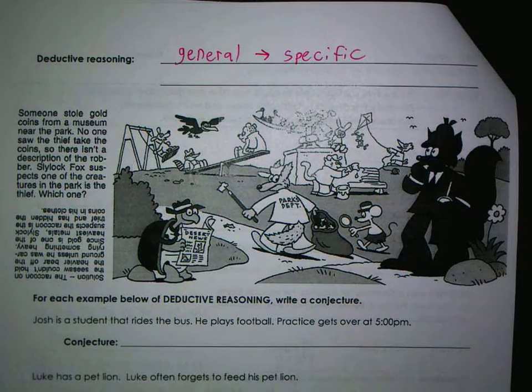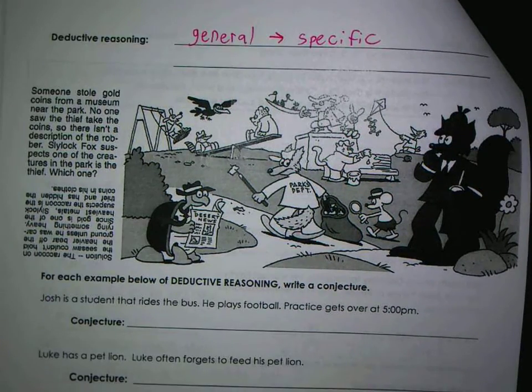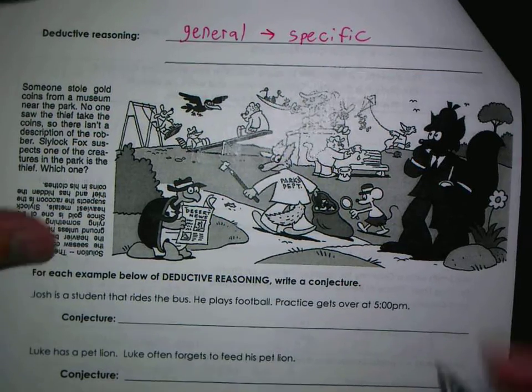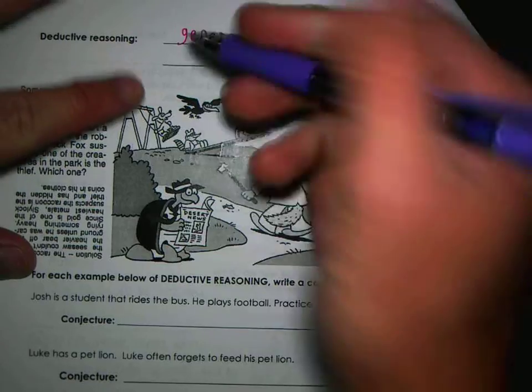Yeah. So that's true. Going from general to specific, it's only true if the first statement is true. Does that make sense? So, deductive versus inductive. And deductive is conclusions based off facts.